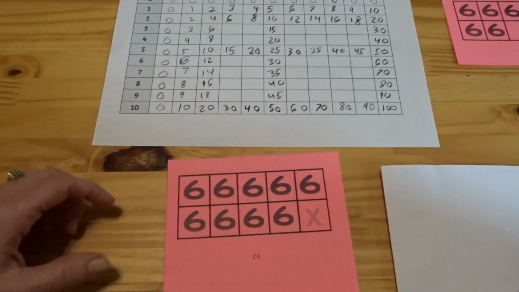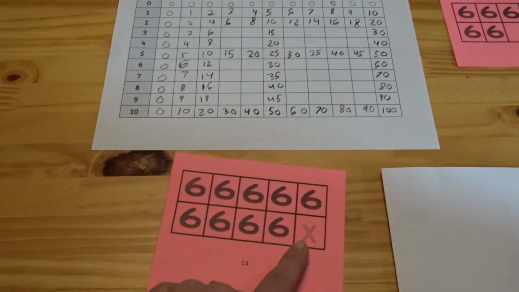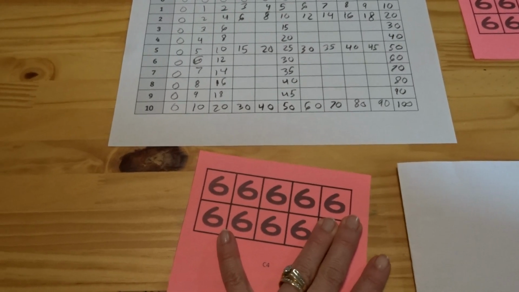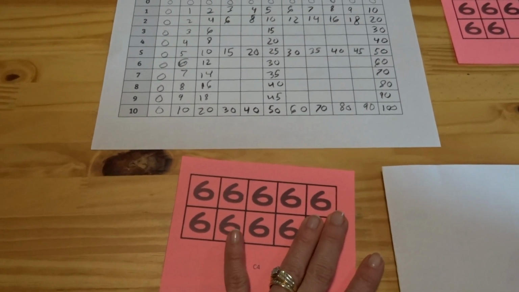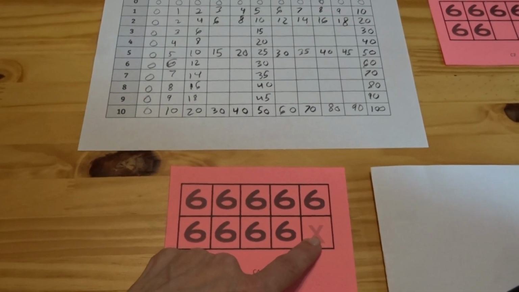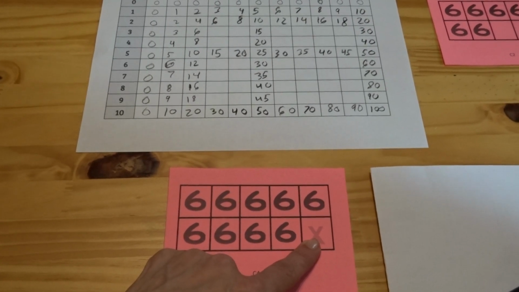Okay, well, let's try it a different way. What if we had the whole 10 frame? See that little X there? What if I cover that up and I think, hey, there's a 6 there. So that would be 6 times... 9. Well, the whole thing is 6 times 9. But if I had another 6 there, it would be 6 times 10. How much is that?